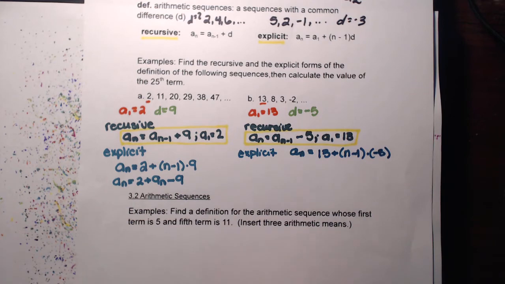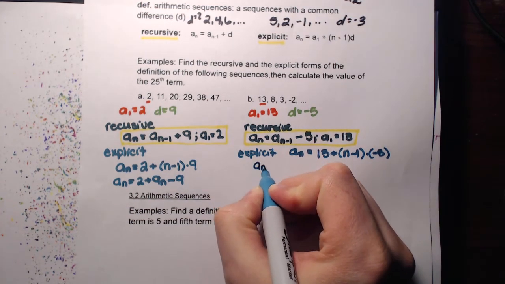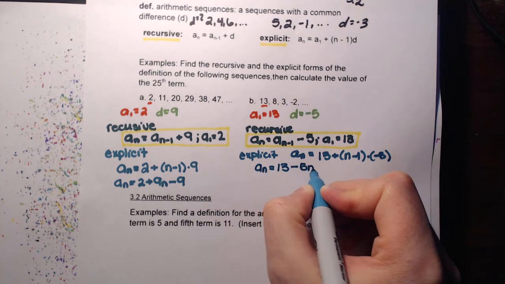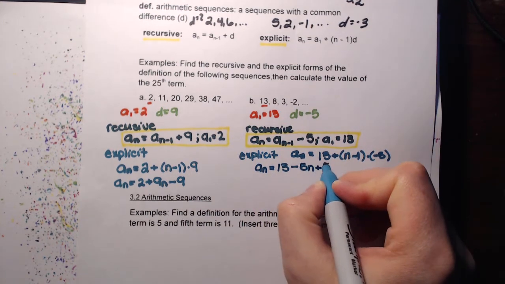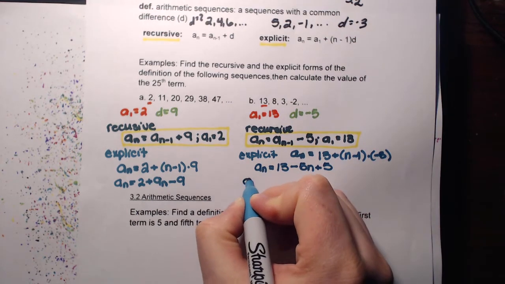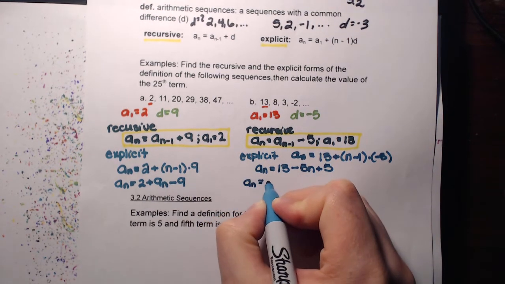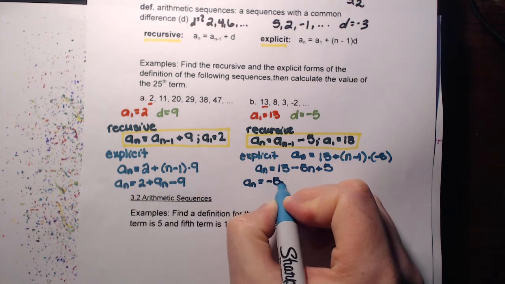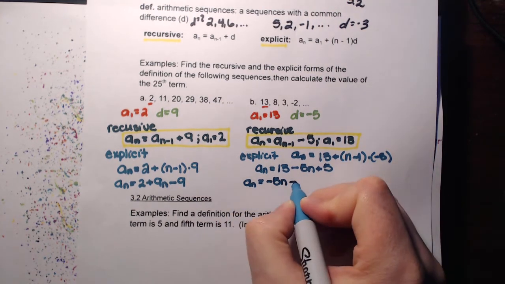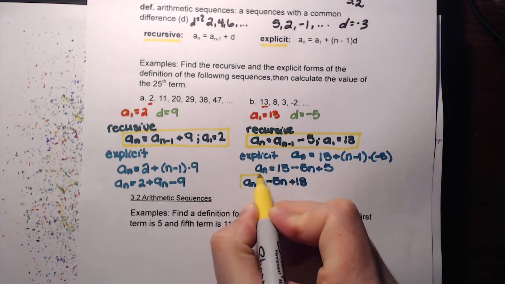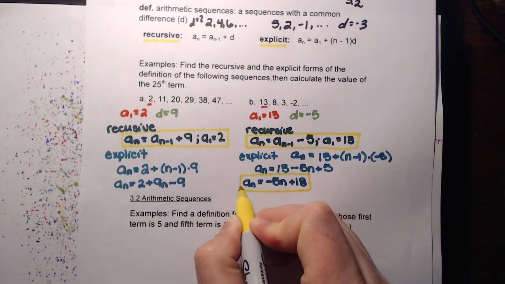And then we're going to distribute that. And then we get, so negative 5n, you can hear the baby in the background, plus 18. So that is our explicit formula.